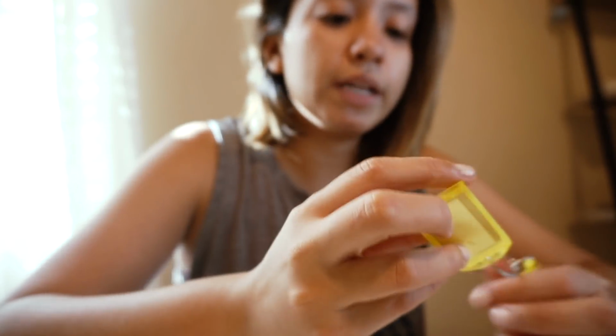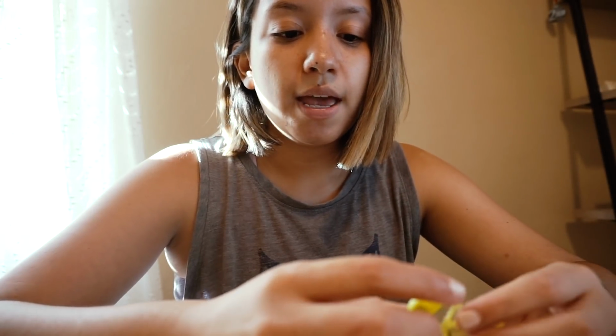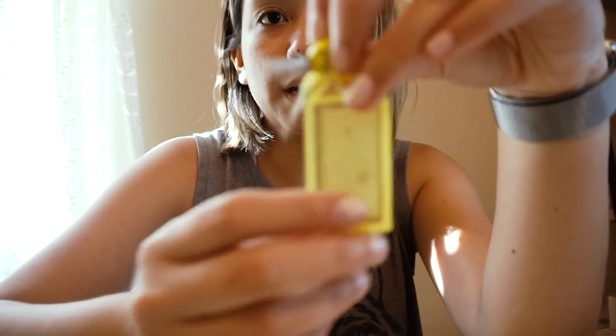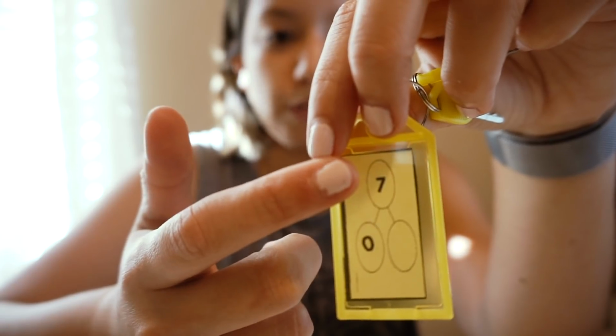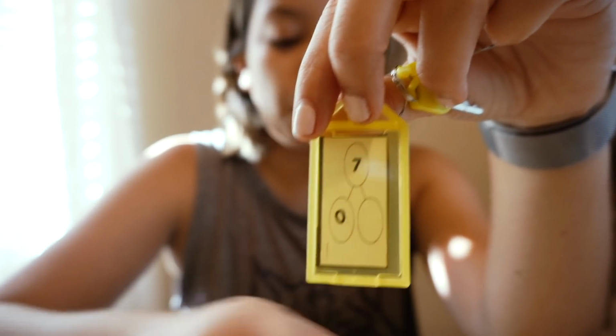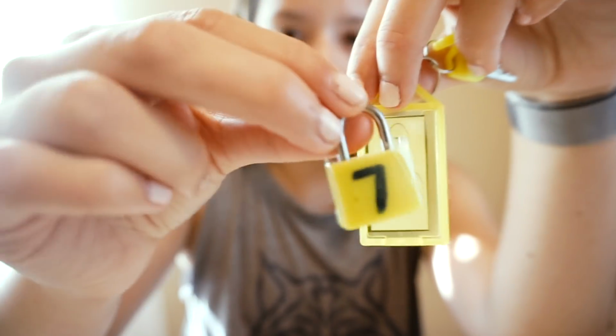So we just wrapped up our number bonds unit, and I still want my kids to practice number bonds, which is why I want to include the centers. Basically what I'm doing is putting a number bond in the keychain tag. So the whole number 7, part is 0, what's the other part? Students are gonna have to look for the matching lock. So that would be 7.